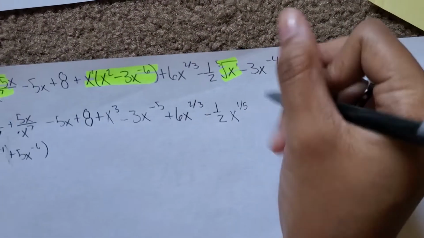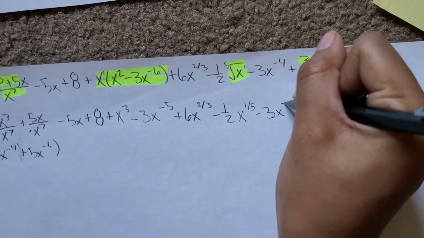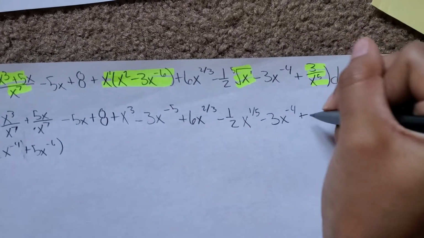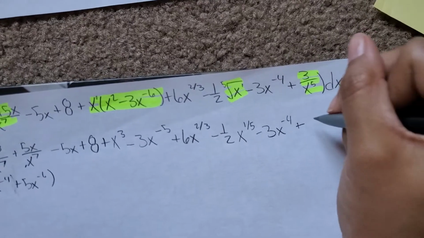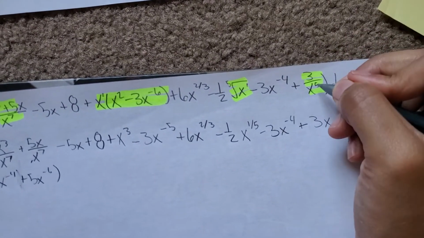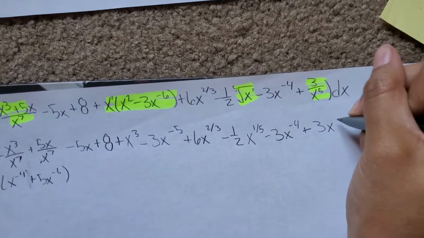And then you bring this up, and then the 5 is negative.